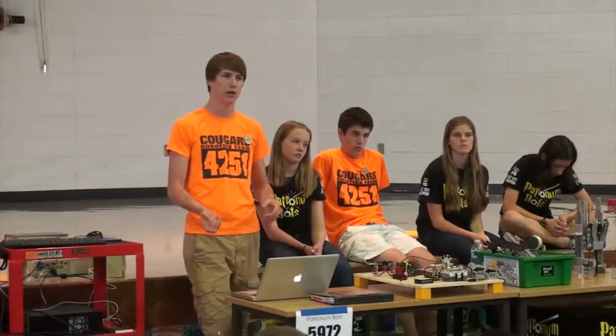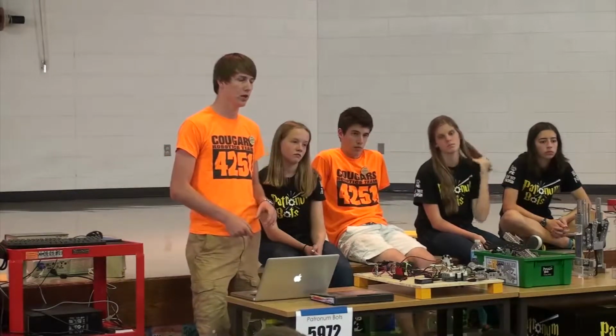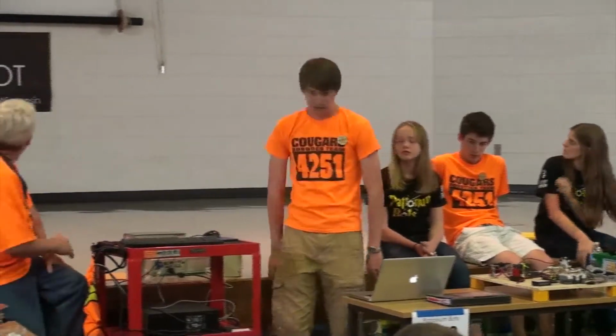All you have to do is plug in an encoder from the motor to the correct port on the motor controller, and then go up to your RobotC configurator and just check, I want PID logic. And that's it.